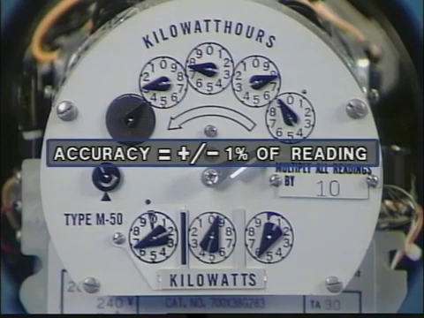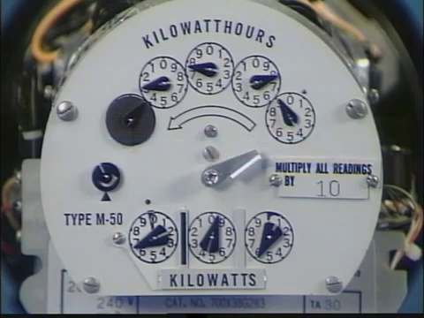The accuracy of a dial register is designed to be plus or minus 1% of reading, as opposed to the 1% of full scale for a sweep pointer register. This means that a dial register should be accurate to plus or minus 1% for any demand that it indicates. For this reason, dial registers don't need to be as closely matched to the meter's full overload capability.